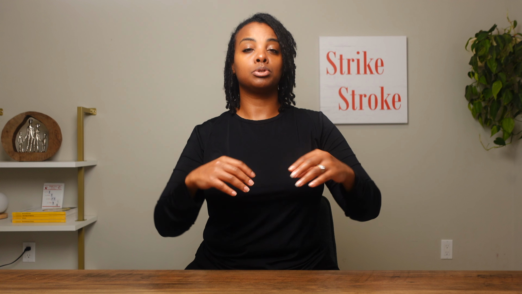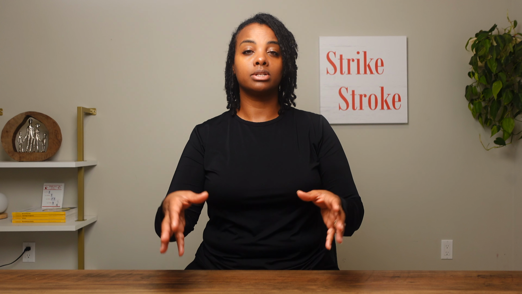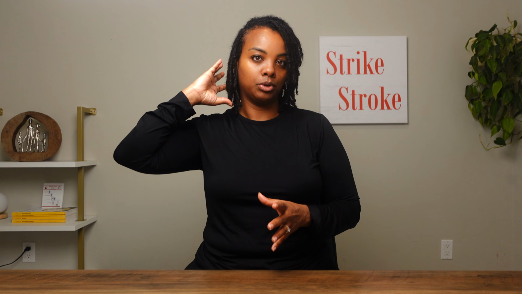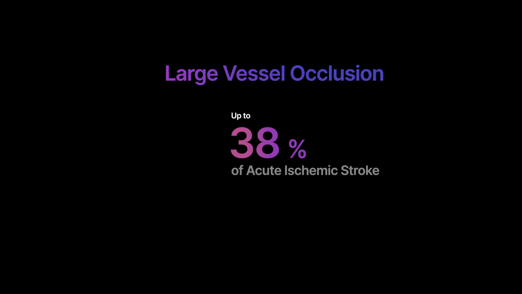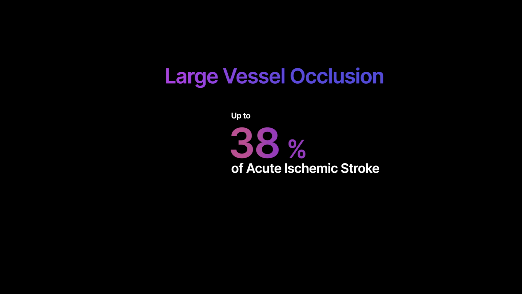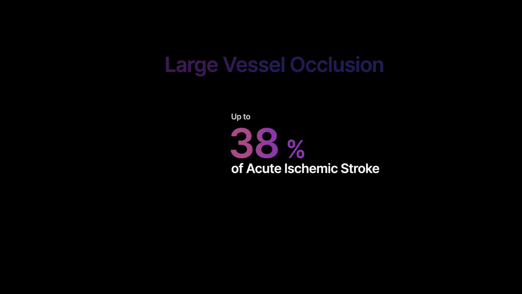All of these are proximal. That means they are at the base of the brain. If they're occluded, everything else that's supposed to branch off of these arteries and feed the rest of the brain would also be occluded. So if we occluded the internal carotid artery here, everything else that is supposed to branch off and feed the rest of the right hemisphere would also be compromised. And if nothing is done about it at the right time, all of this territory will be at risk and it could die. Large vessel occlusion are estimated to account for at least 38% of acute ischemic strokes.